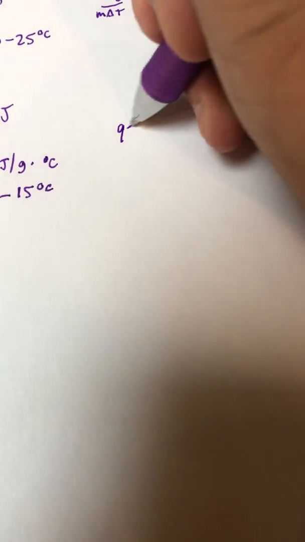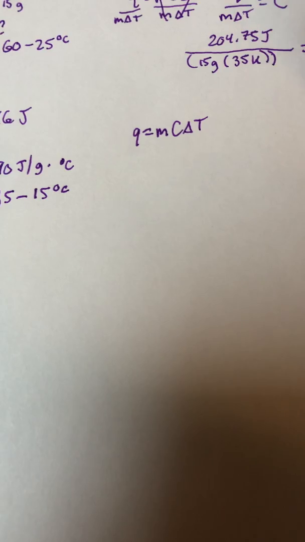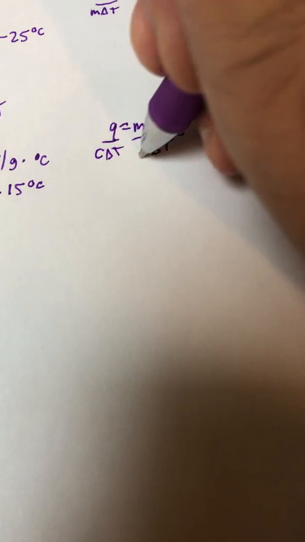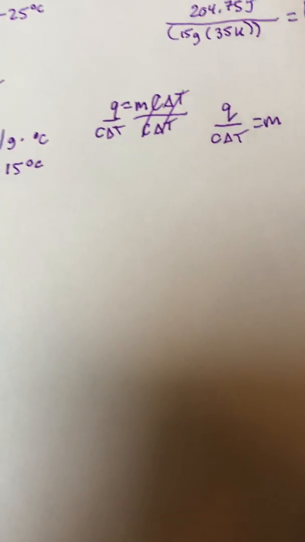Once again, we'll write our formula, Q equals MC delta T. I'm going to rearrange my formula, so I'm going to isolate mass. So I'm going to divide out C delta T. C cancels, delta T cancels. I am left with Q over C delta T equals my mass. Now I can go ahead and plug and solve.